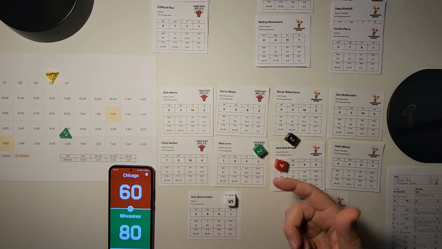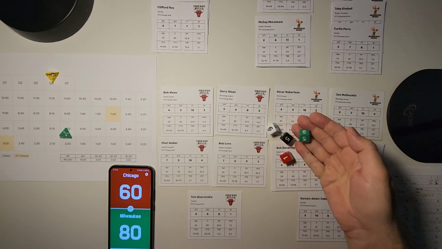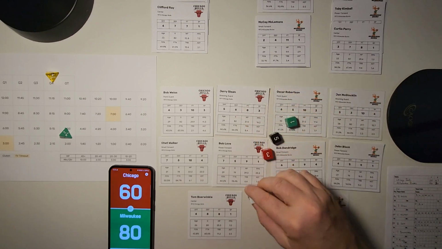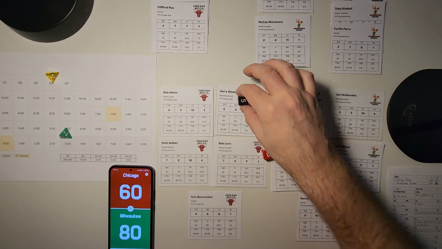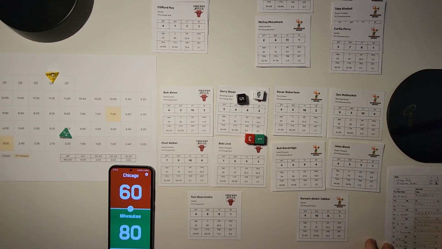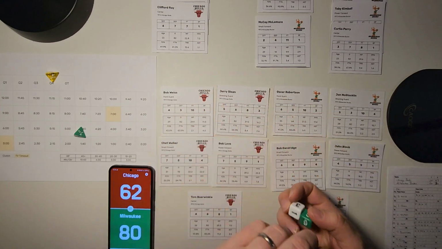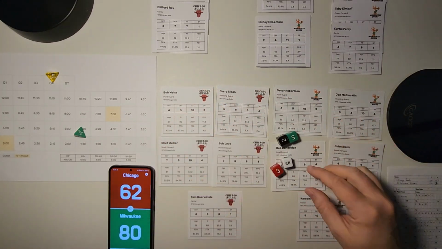So we got Boerwinkle again. We're going to go ahead and pass the ball. I just don't want him to shoot the ball anymore. So 6, let's give Jerry Sloan an opportunity. A 5 and a 4 is going to be a make, and a 5 doesn't mean anything. So Jerry Sloan now with 5 points in the game. Chicago cuts the lead to 18.